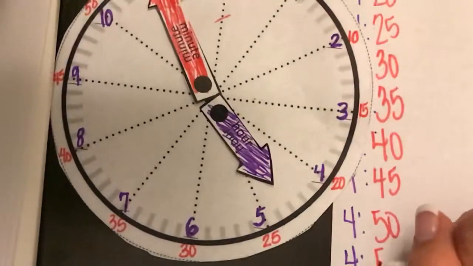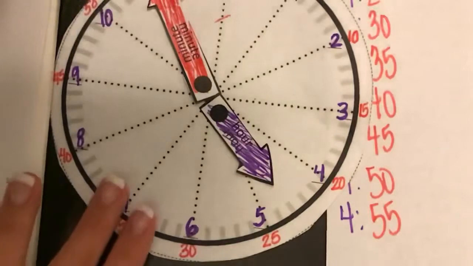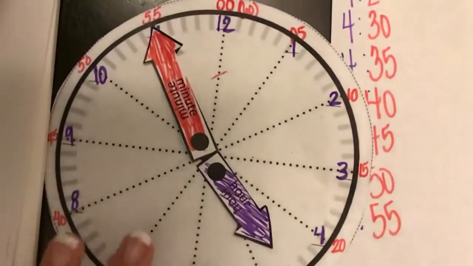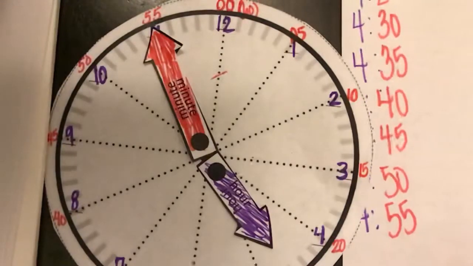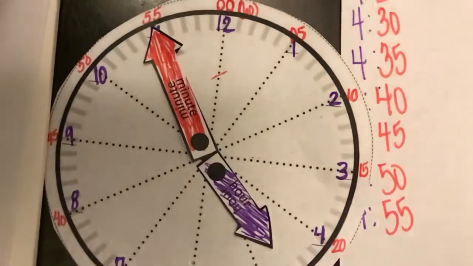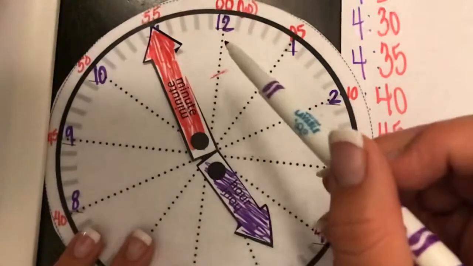So, are we at 5 o'clock yet? No, we're not at 5 o'clock yet. We still have 5 more minutes in this hour. So it is 4:55, or 5 minutes till 5. We've talked about how many more minutes there are until the next hour.